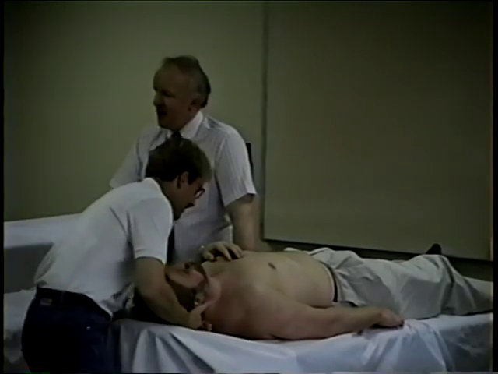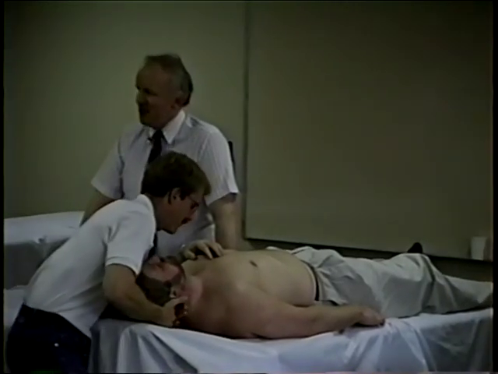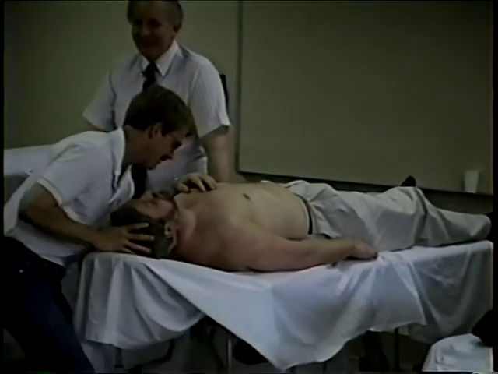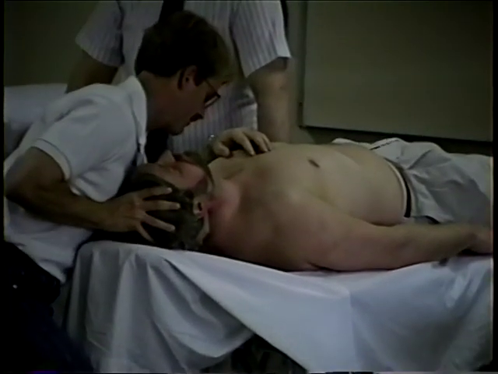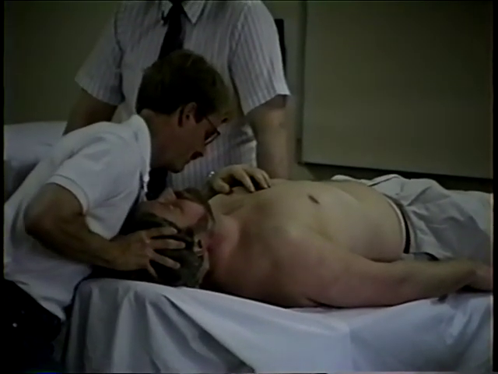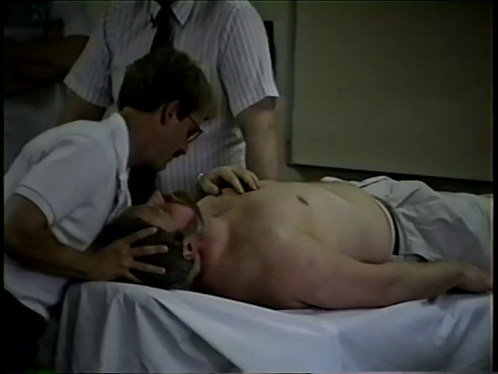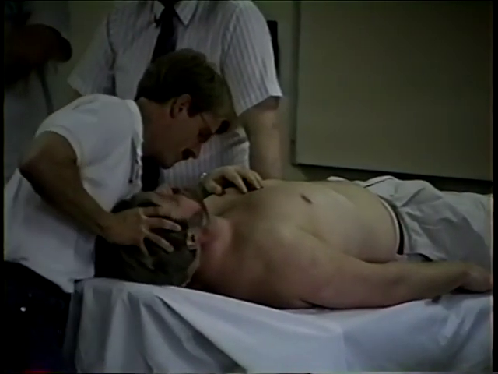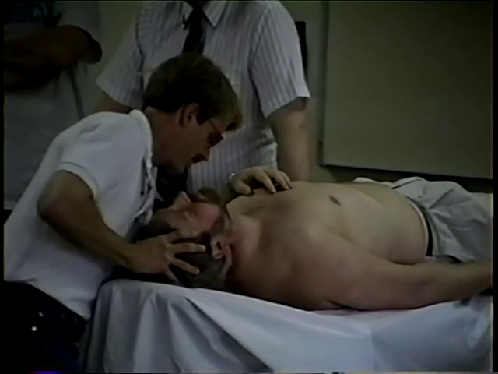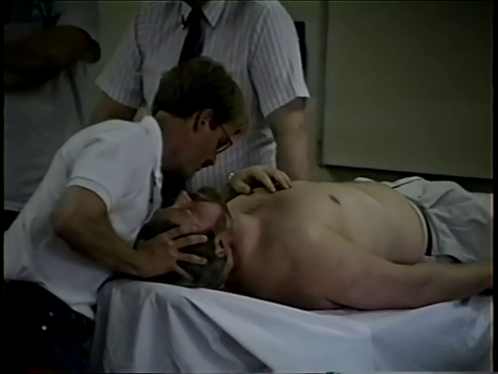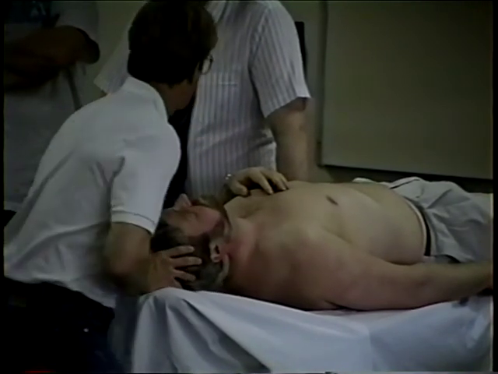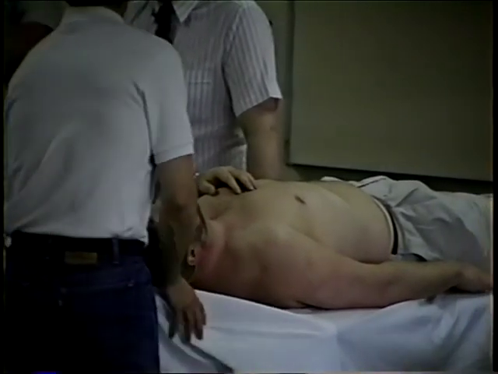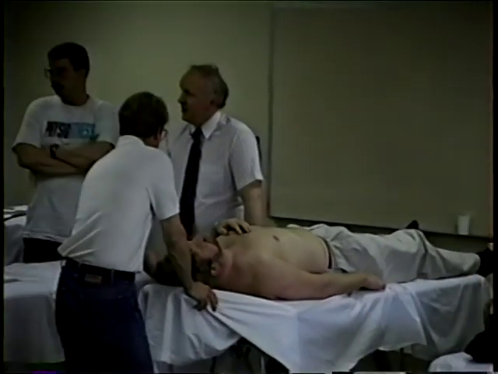Okay, Ralph is now going to demonstrate, and he's your representative. Okay. Would you all agree with the technique, or did you not like it?